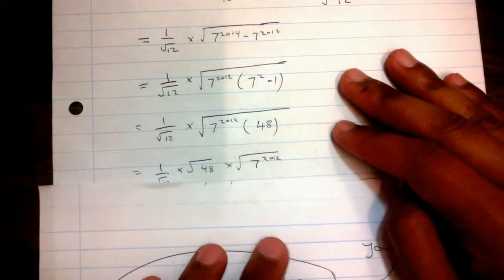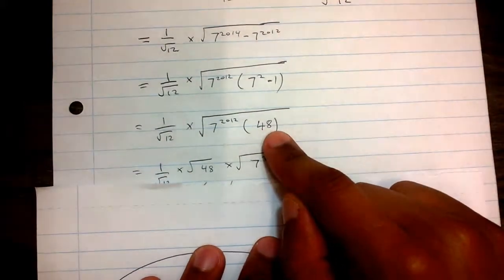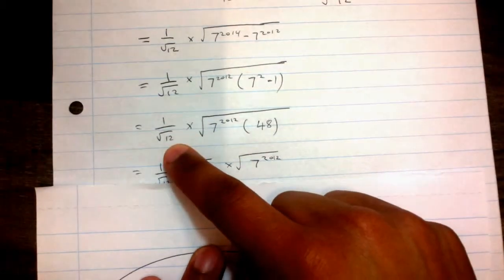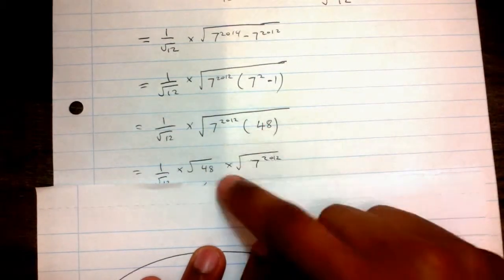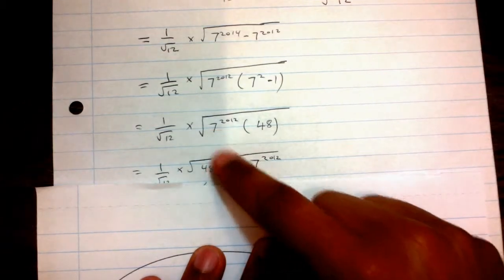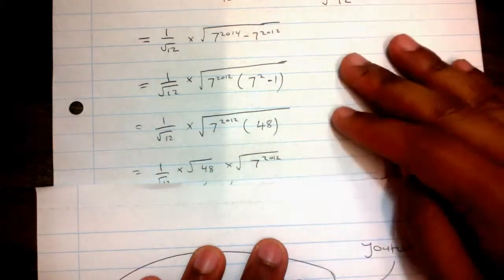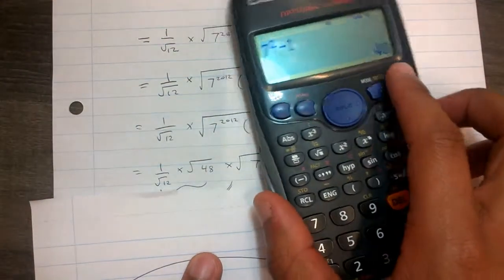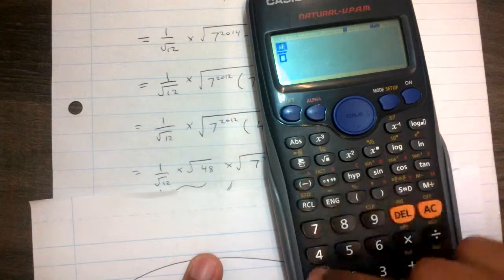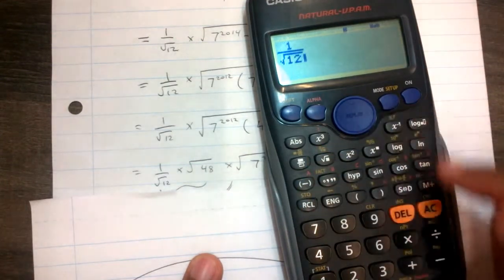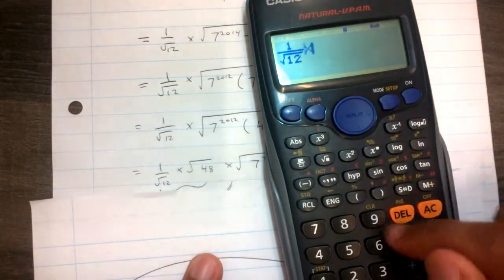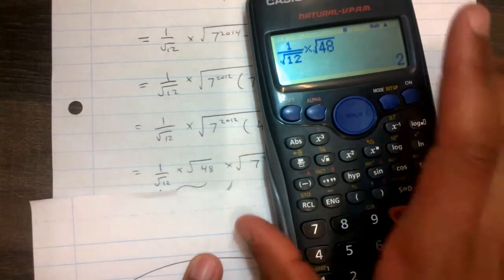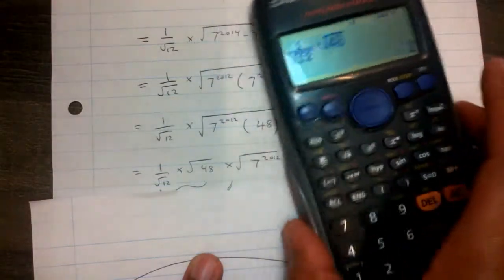So let's continue. Since it's 48 inside the root, you could just say 1 over root of 12 multiplied by root of 48 multiplied by root of 7 to the power 2012. Now if you take 1 over root of 12 and multiply it by root of 48, you get 2, because you are allowed to use calculators.